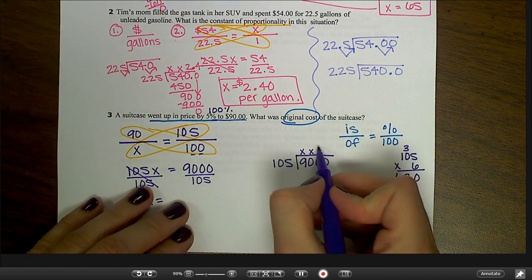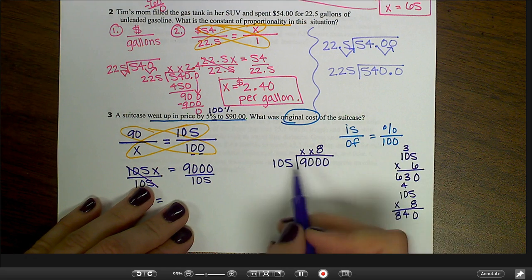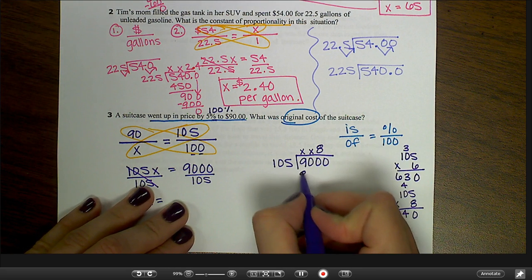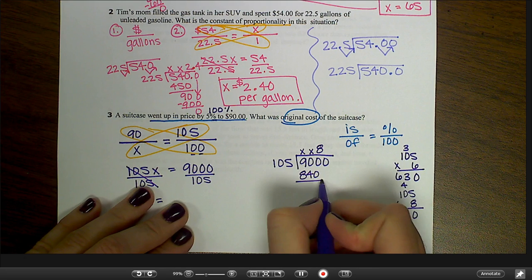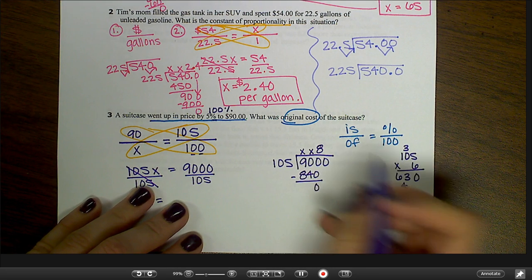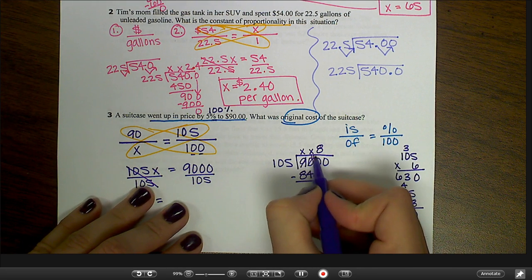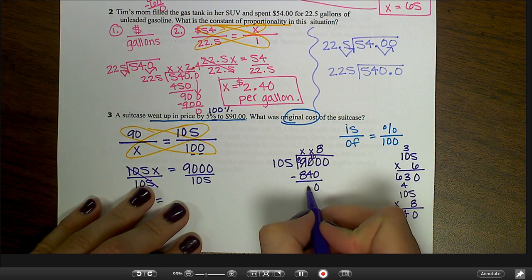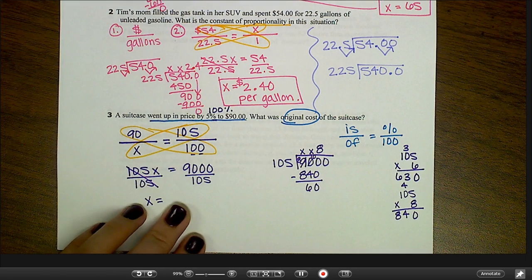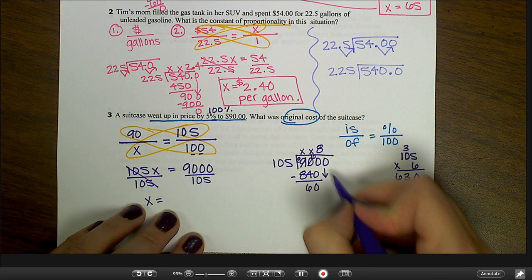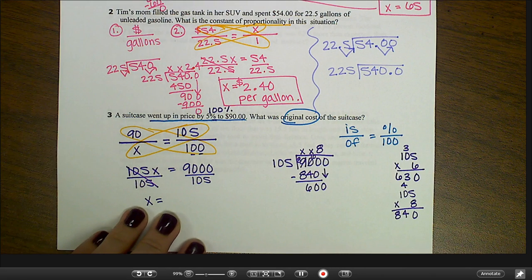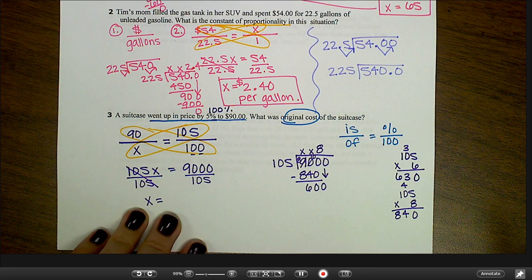So I'm going to use my 8. And I just figured out that that's 840. Let's subtract. So I have 60 left over. Let's bring down our 0. How many times does 105 go into 600?